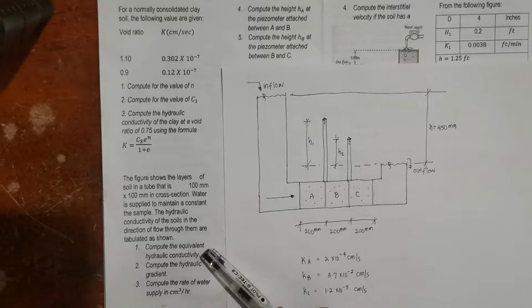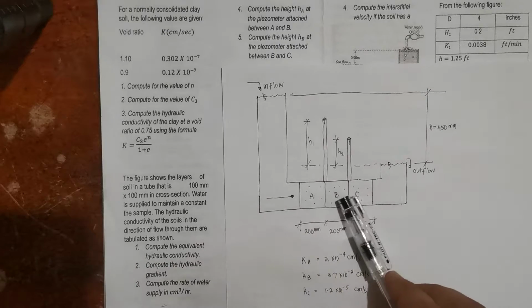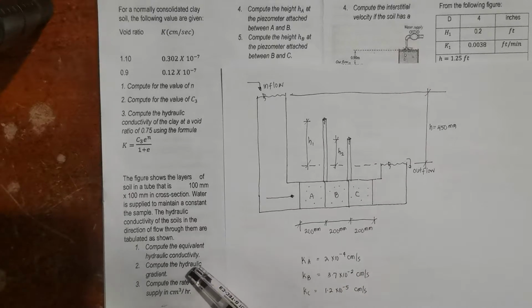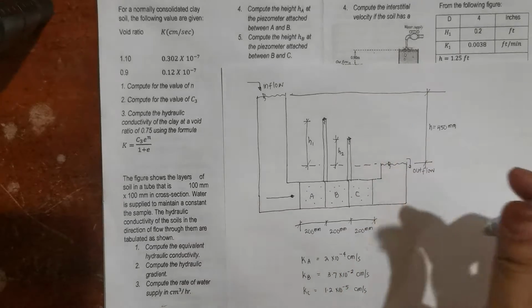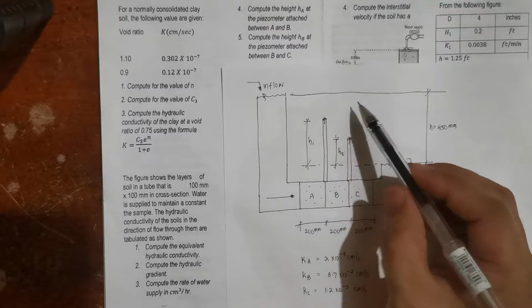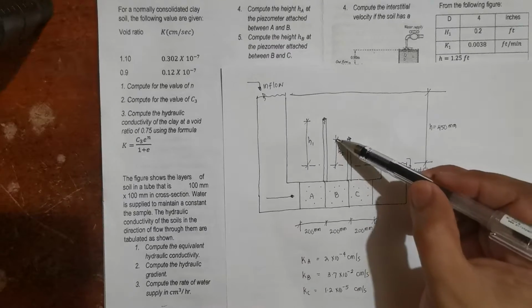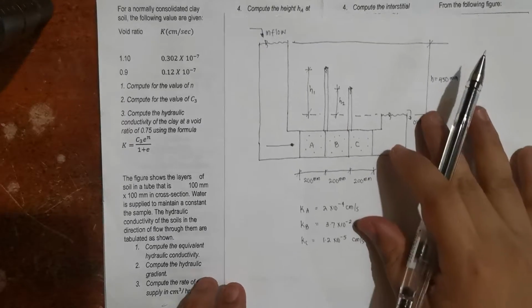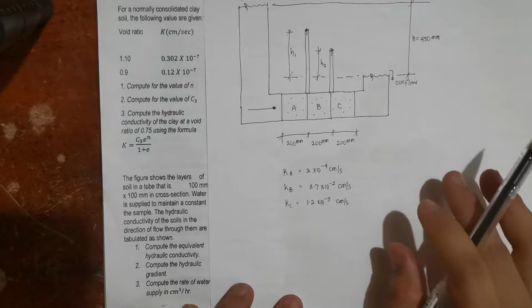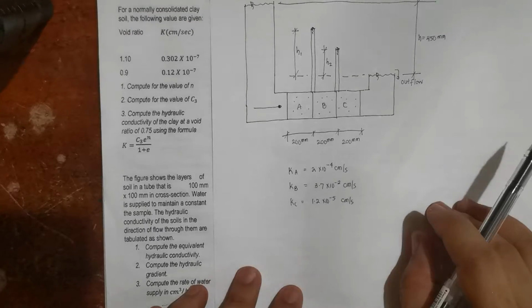We have to compute the equivalent hydraulic conductivity, or the total hydraulic conductivity, for these three soil samples, the hydraulic gradient, the rate of water supply in cubic centimeters per hour, the height at the piezometer attached between soil A and B, that is H1, and the height at the piezometer attached between soil B and C, that is H2. Okay, first one is to analyze the given flow in our given figure.